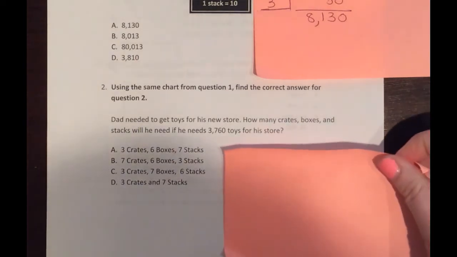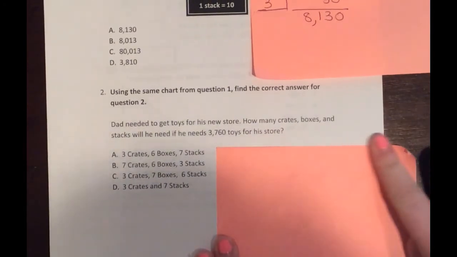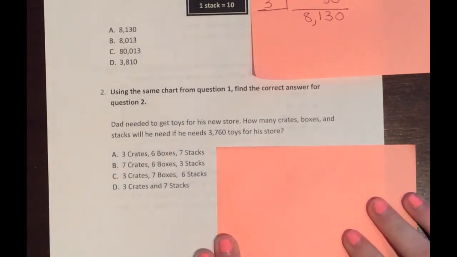Using the same chart from question 1, find the correct answer for question number 2. Dad needed to get toys for a new store. How many crates, boxes, and stacks will he need if he needs 3,760 toys for this store?